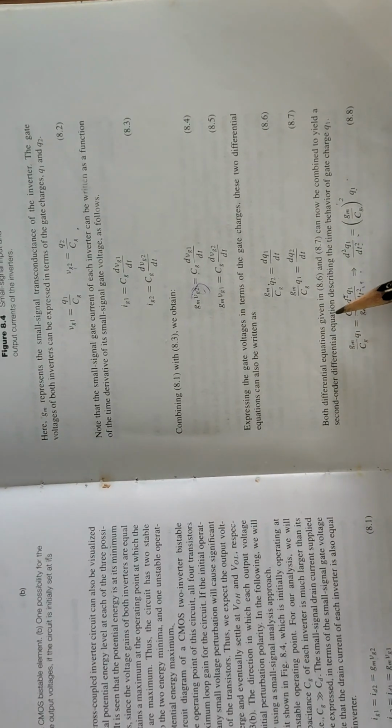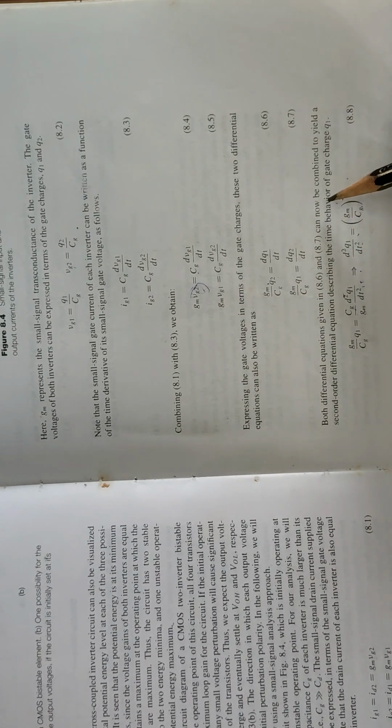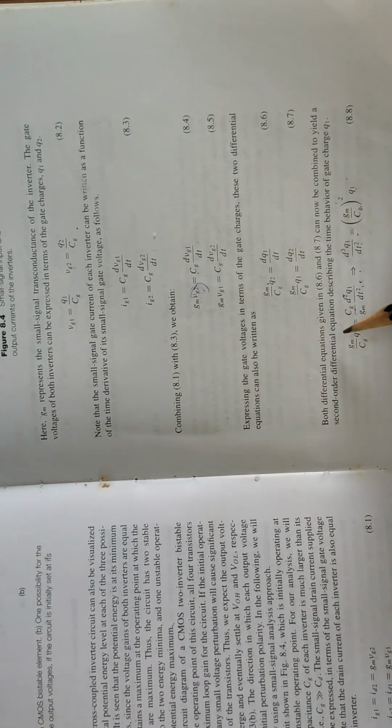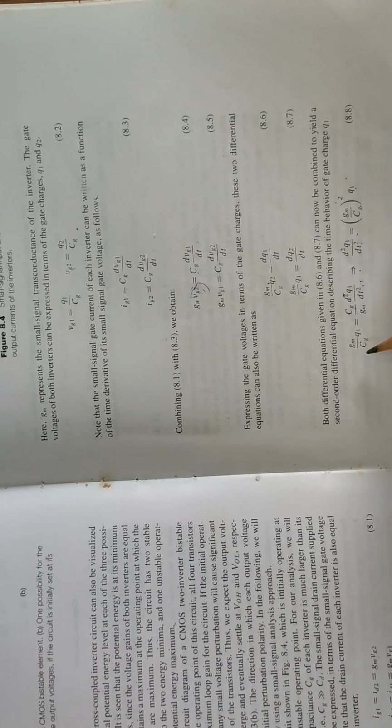Both differential equations can be combined to yield a second order differential equation describing the time behavior of gate charge Q1.